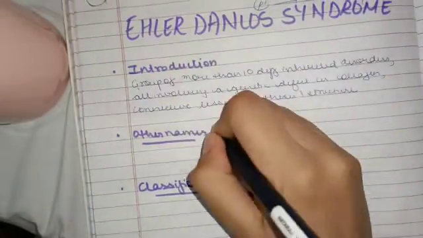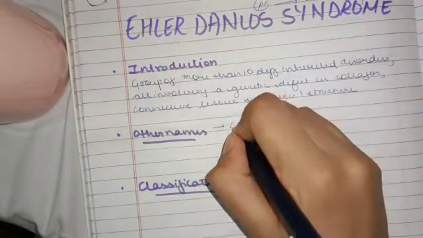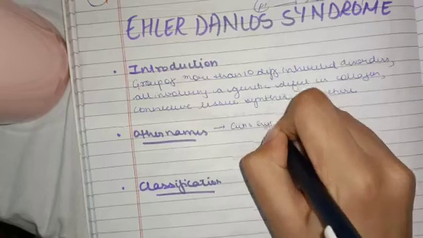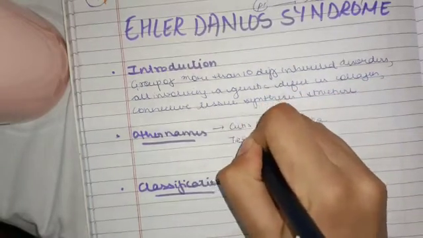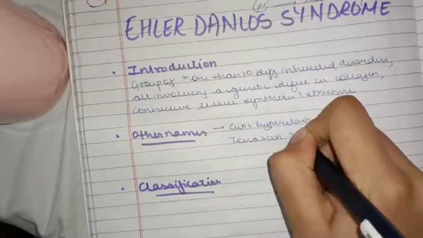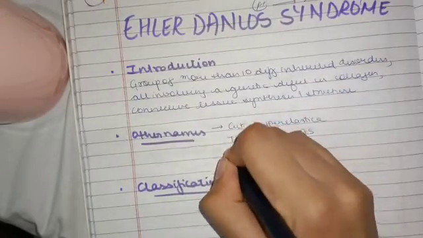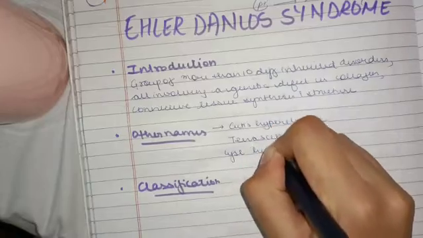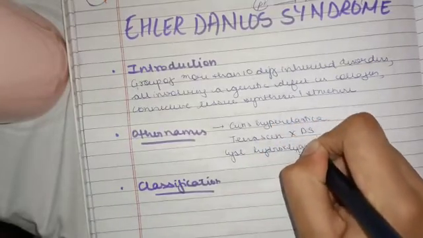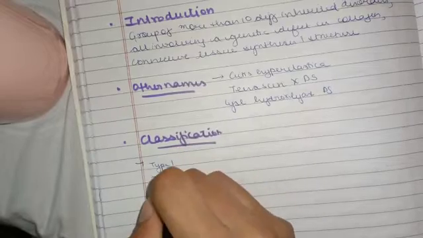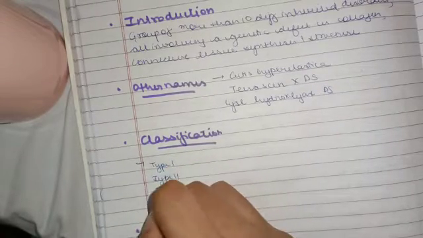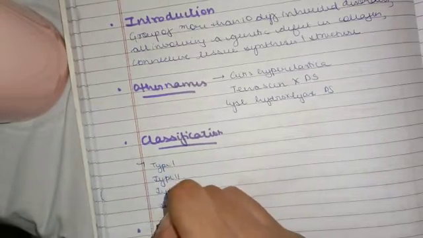Right now, coming on to the other names, you can remember cutis hyperelastica, then tenascin XDS, then lysyl hydroxylase DS. All right, now coming on to the classification, it is basically divided into 5 classifications: type 1, type 2, type 3, type 4, and type 5.